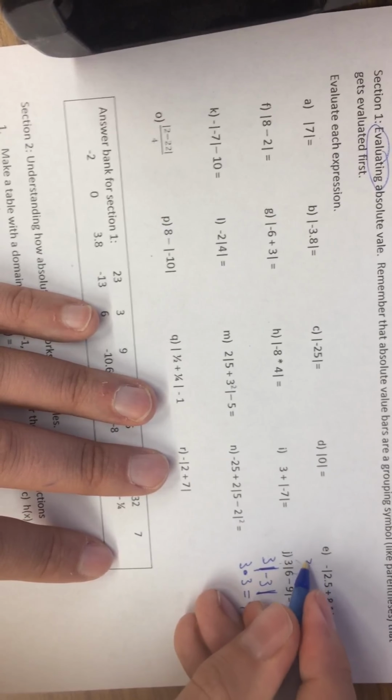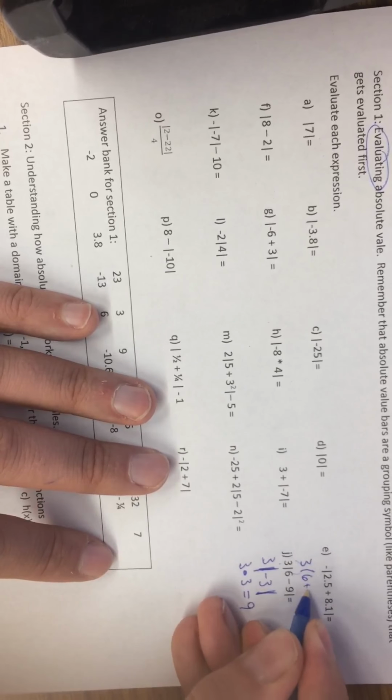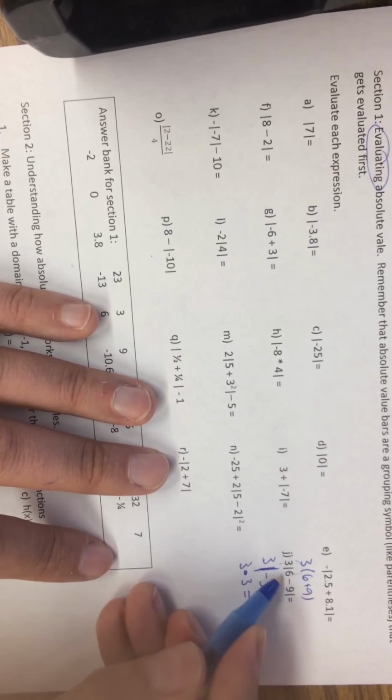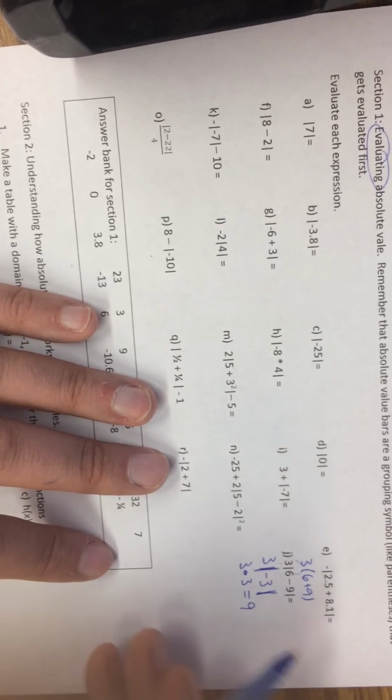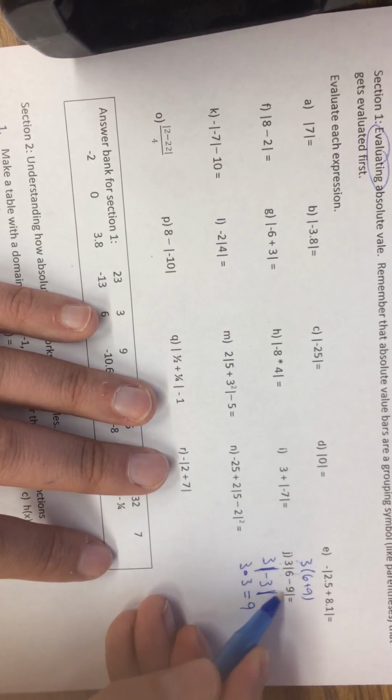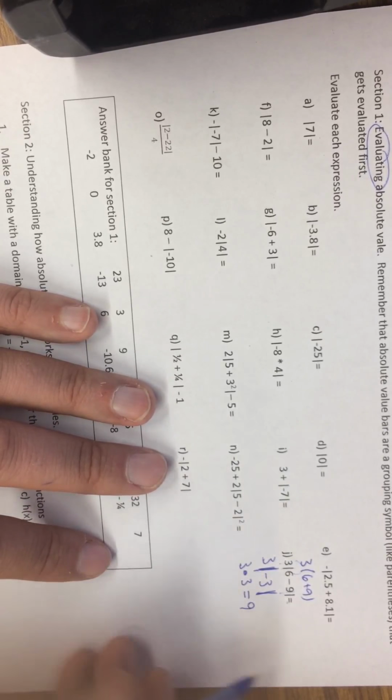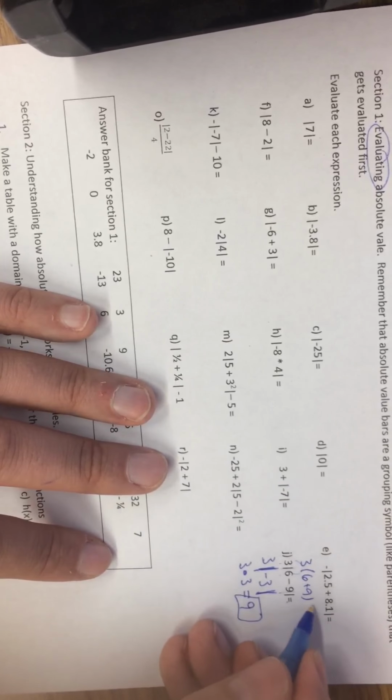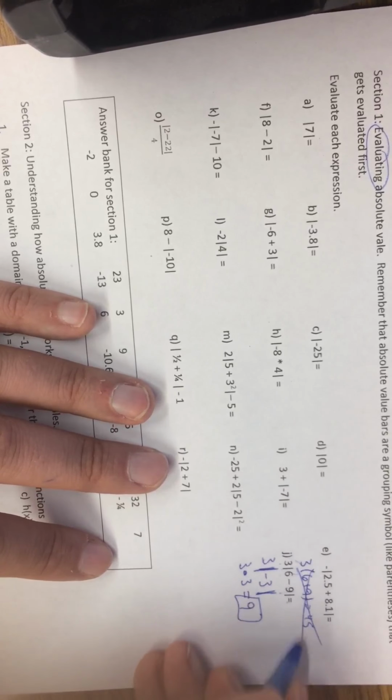I see sometimes kids will try to change it into 3 times 6 plus 9, thinking that absolute value changes each one positive, but that's not correct. It changes the answer positive. And so the answer is 9, not 45. This would be wrong.